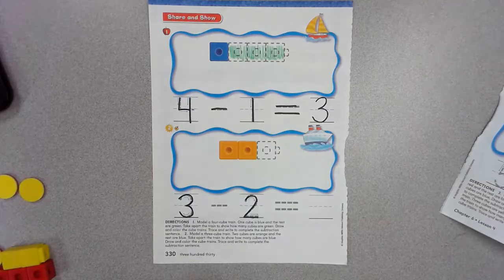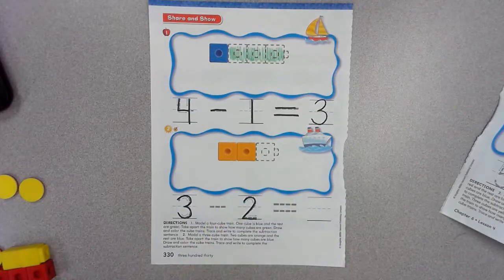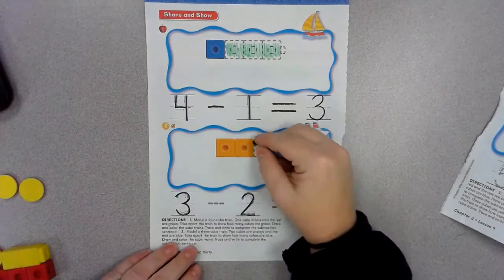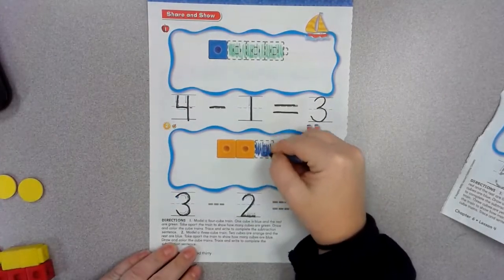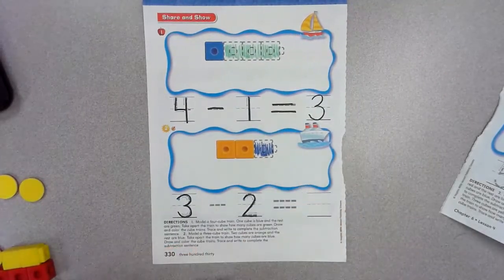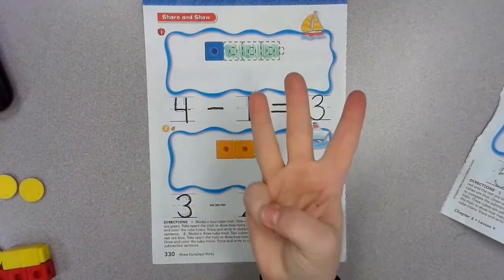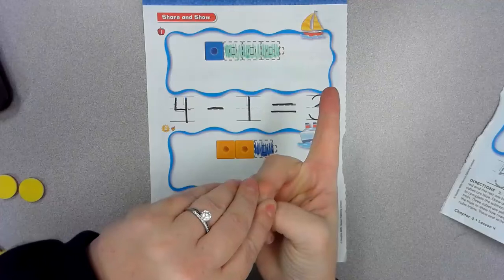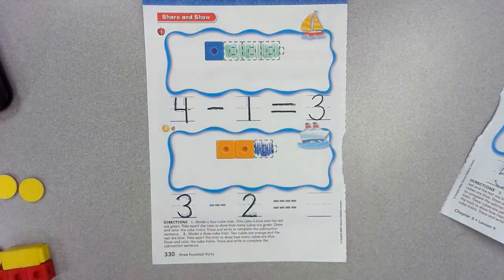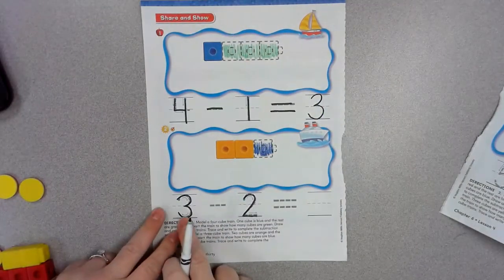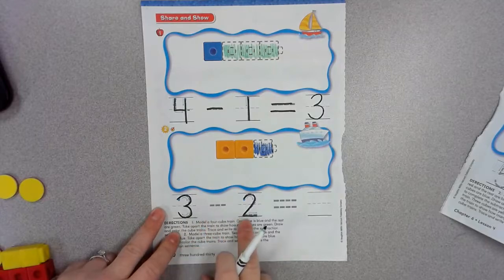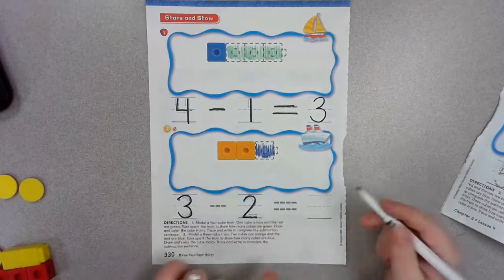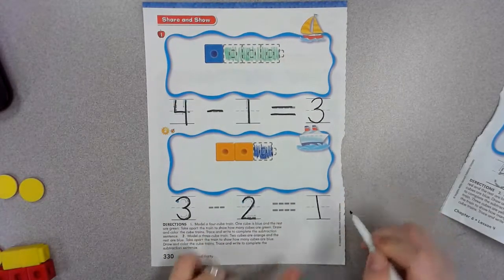If the rest are blue, how many are we going to color blue? Just 1, right? There's only 1 left. If we have 3 cubes and I color 2 of them orange, how many are left? 1. So 3 minus 2 is equal to 1.